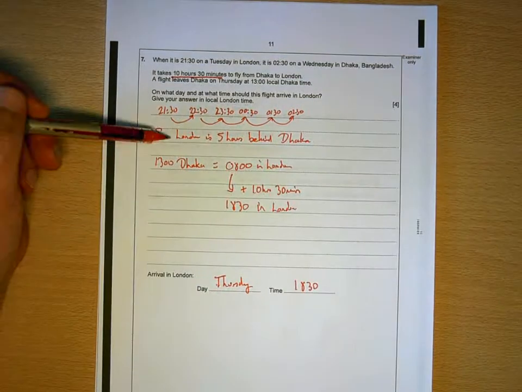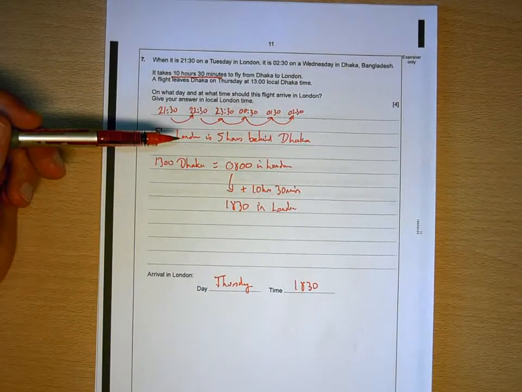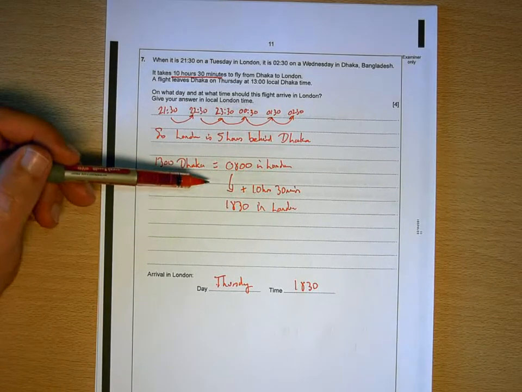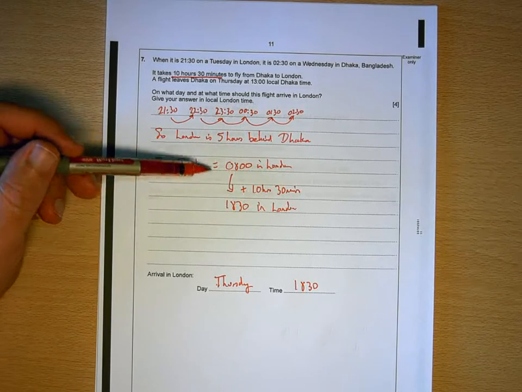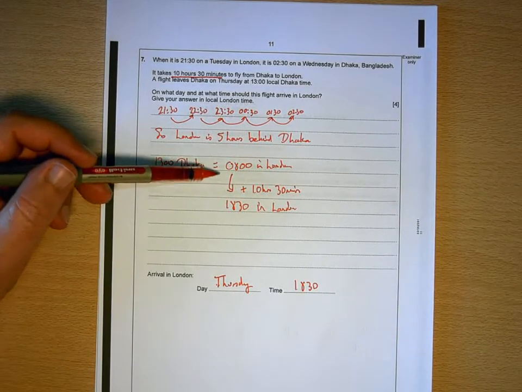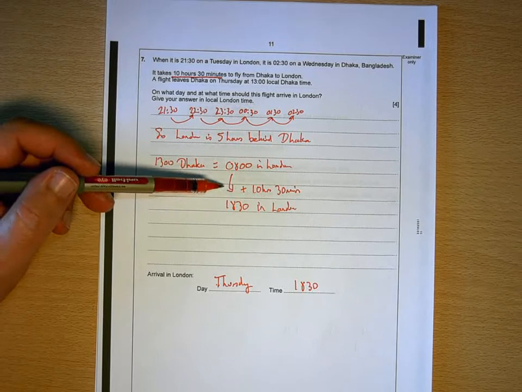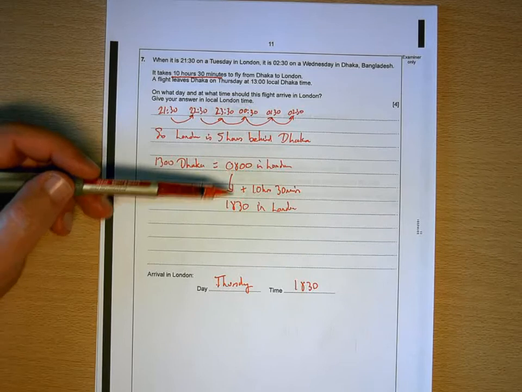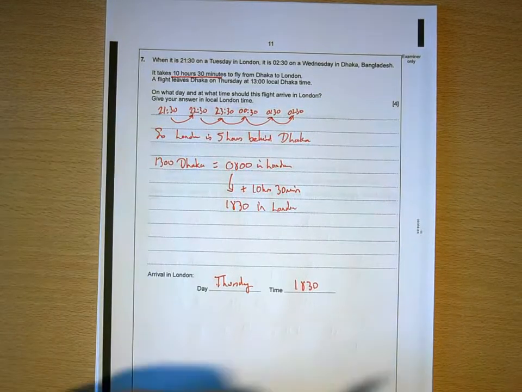So marks for that. 1 mark for recognising the time difference. 1 mark for then working in the right time. So changing it into London, adding the time on, or adding the time on and then taking 5 hours off at the end, whichever you choose to do.